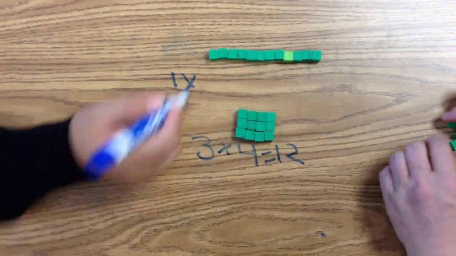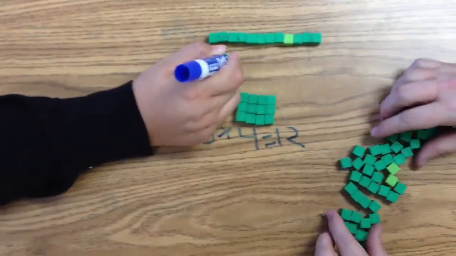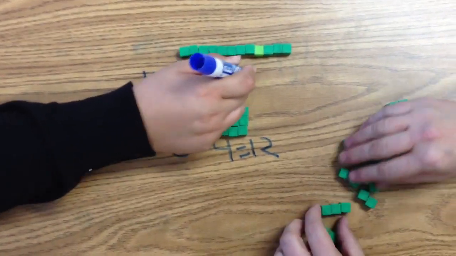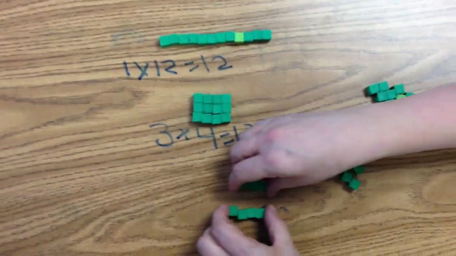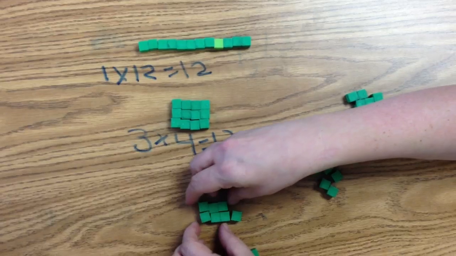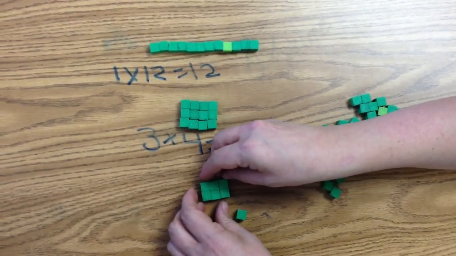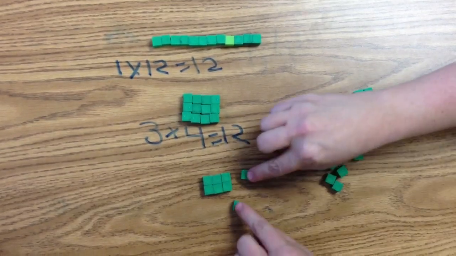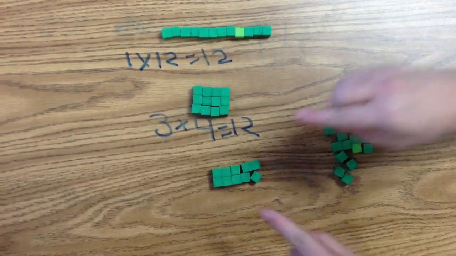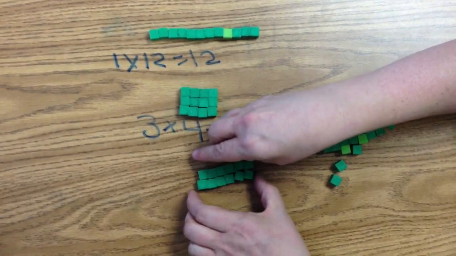Are there any others? So 1 and 12 would be factors. 3 and 4 would be factors. Can you think of any others we could do? Oh, wait, it's an even number. I know 2 makes all even numbers. So let's see if I can make groups of 2. 2, 4, 6, 8, 10. Look there, look there.